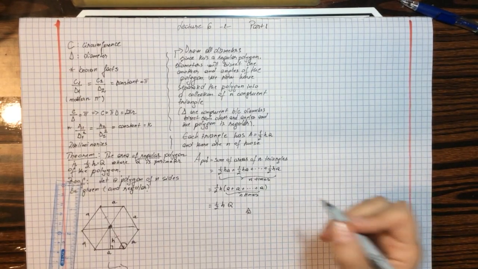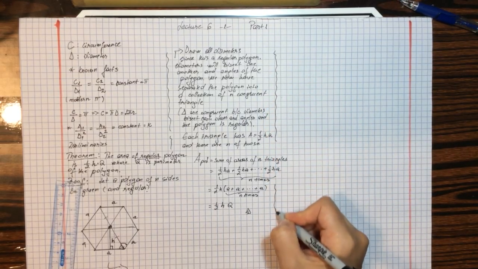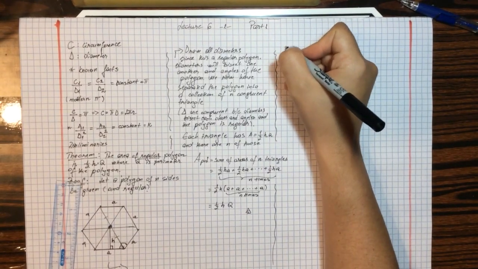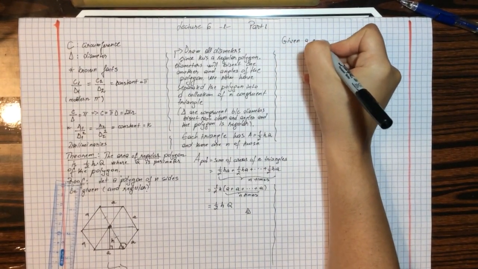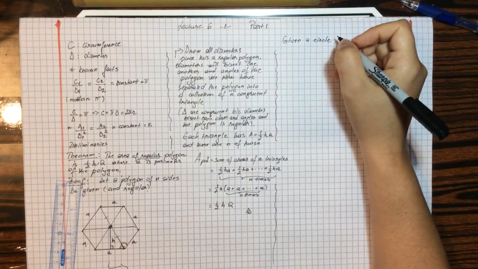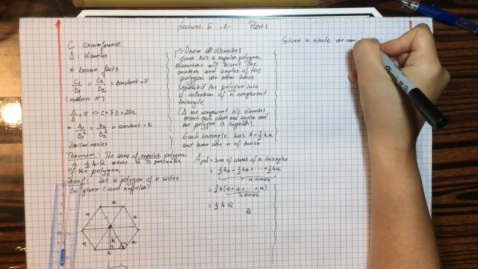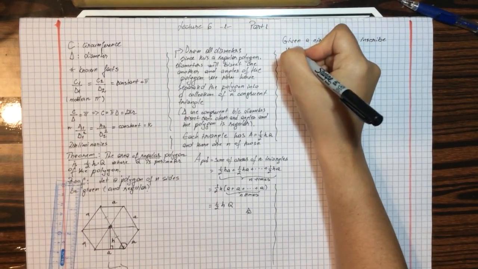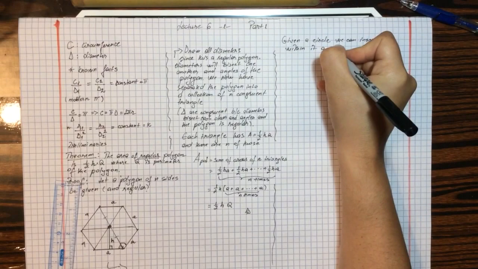Okay, so this is a different business now. Given a circle, we can inscribe within it a square.